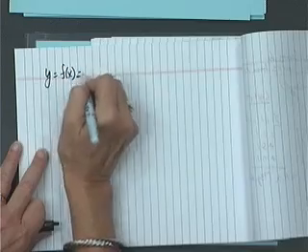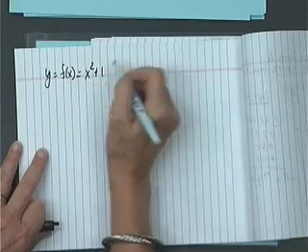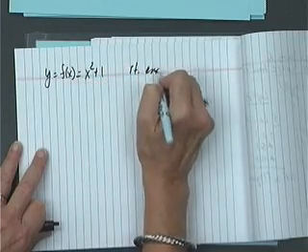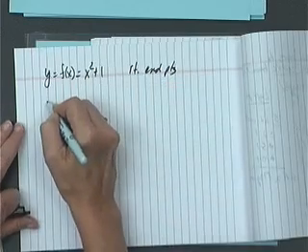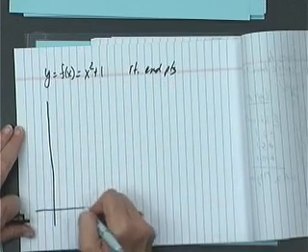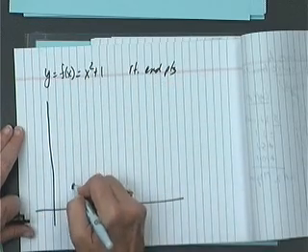Okay, let's do right endpoints. Y, which is our function, equals x squared plus 1. We're going to do right endpoints. And personally, I can just see it so much better when I draw it.